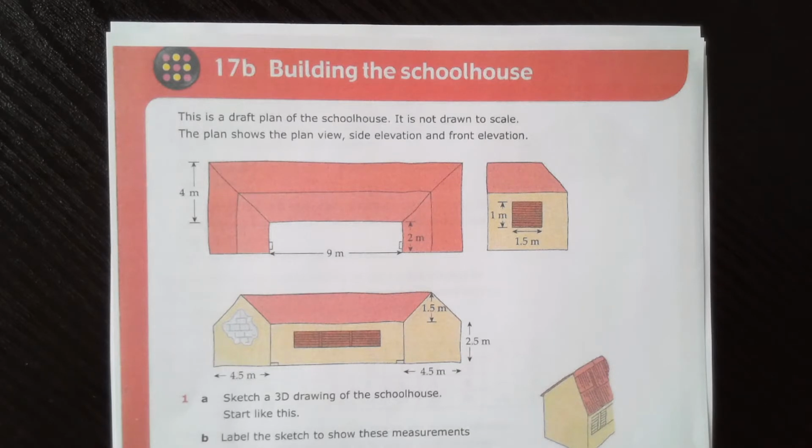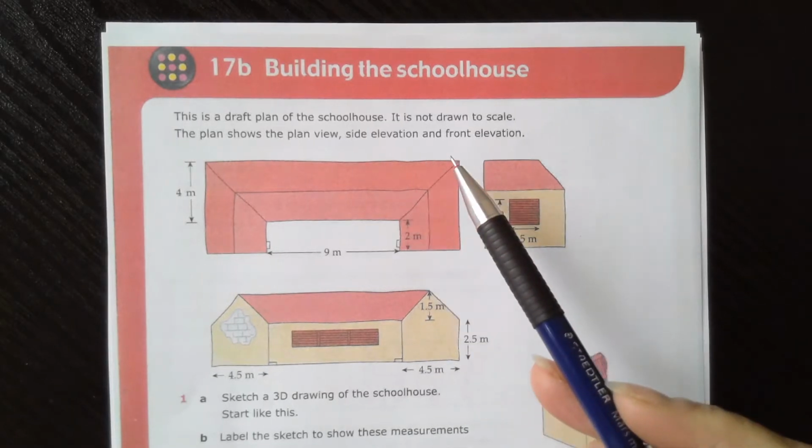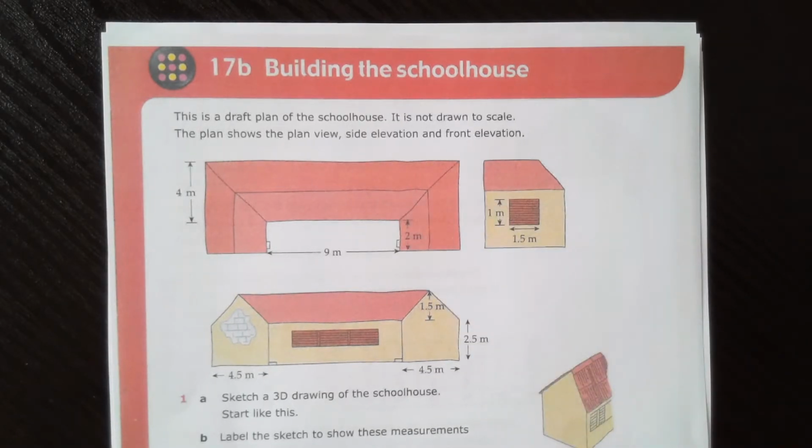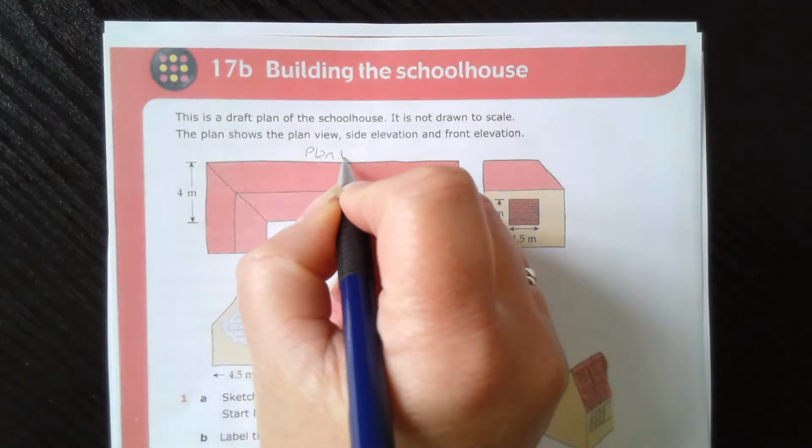So let's have a quick look then at 17b. We have got a draft plan of a schoolhouse, obviously not drawn to scale. We've got the plan view, so that's from above.